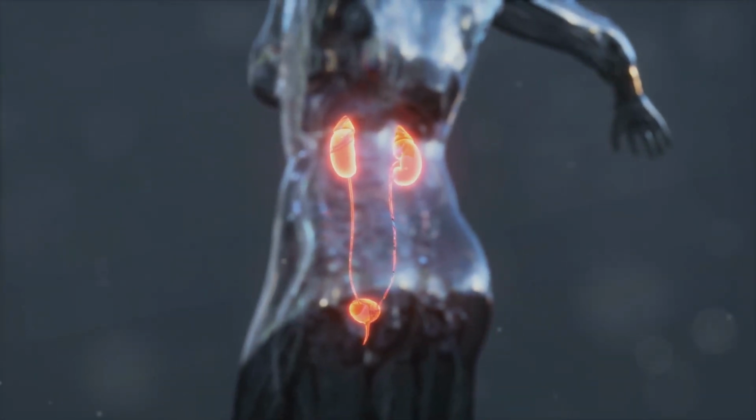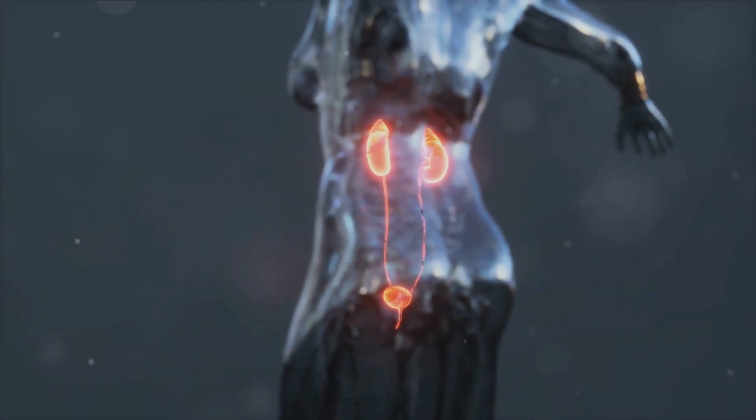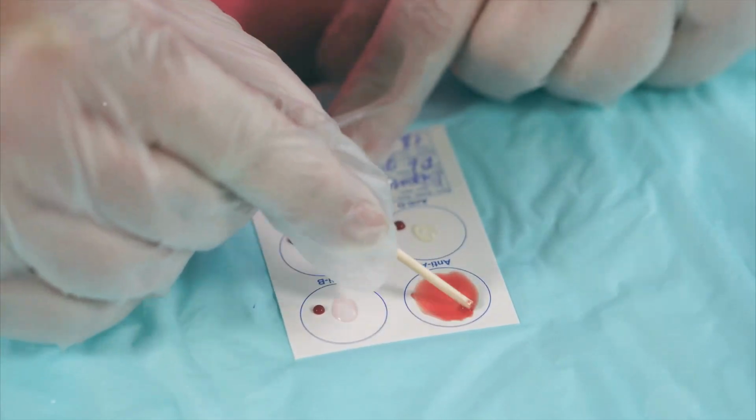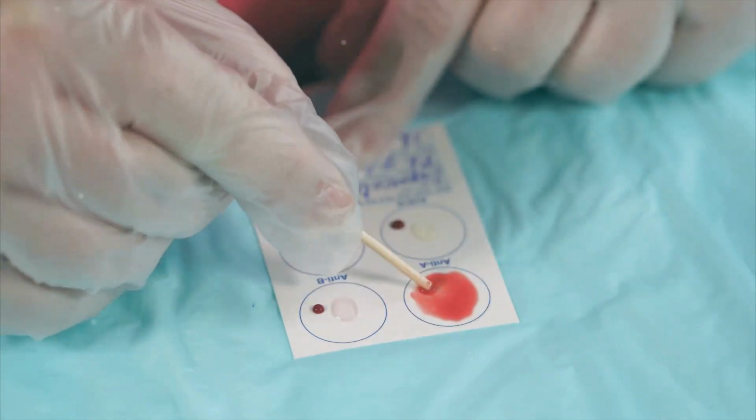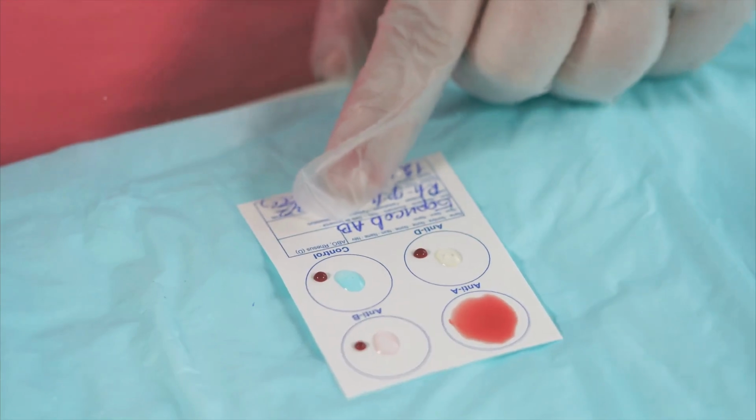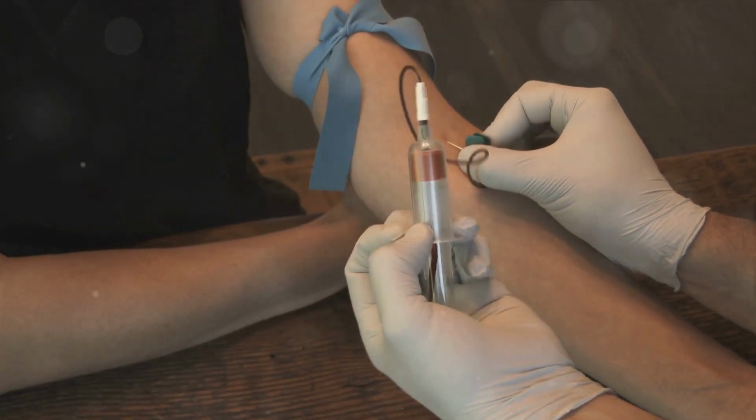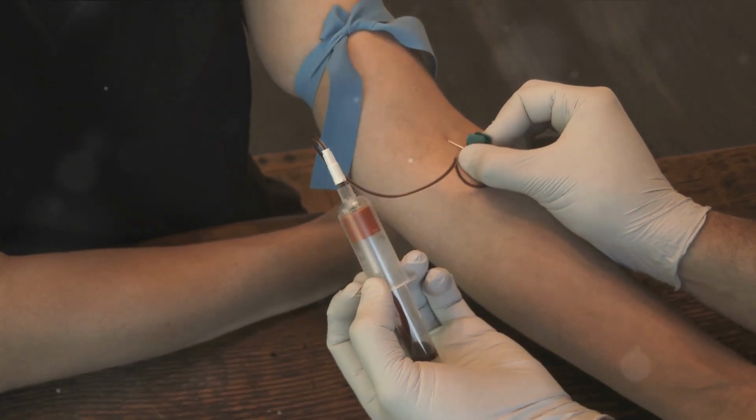And if you're wondering if there's a way to test for insulin resistance, yes, there is. Doctors use a variety of tests, including blood tests to measure glucose and insulin levels, as well as the HOMA-IR test, which assesses insulin resistance specifically.